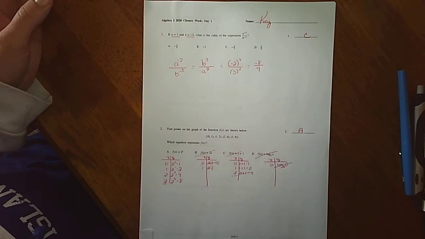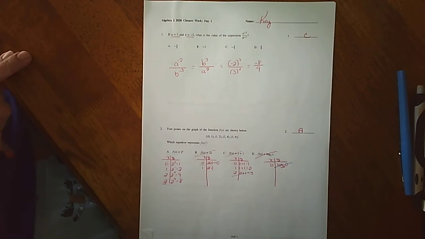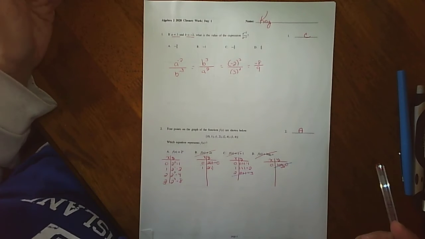So I'm hoping that you guys either put these in your notes or you actually printed out the page and did the work right on here.